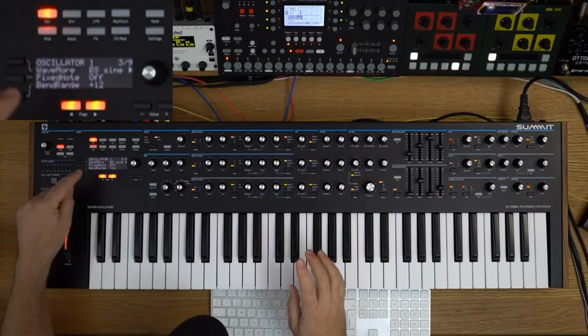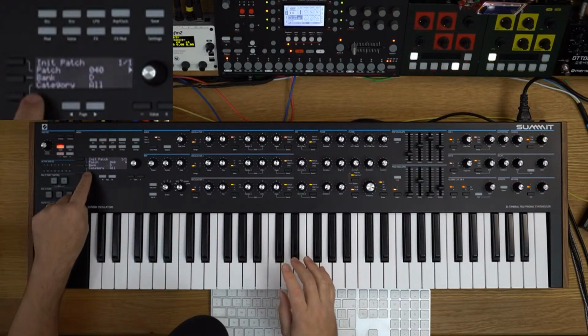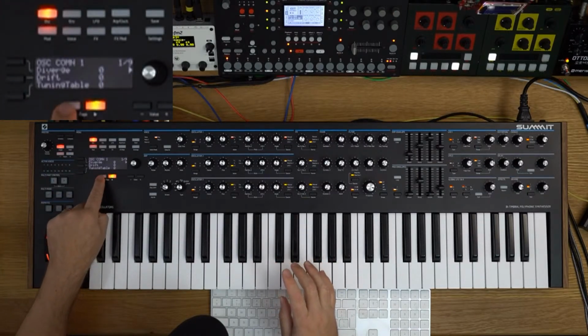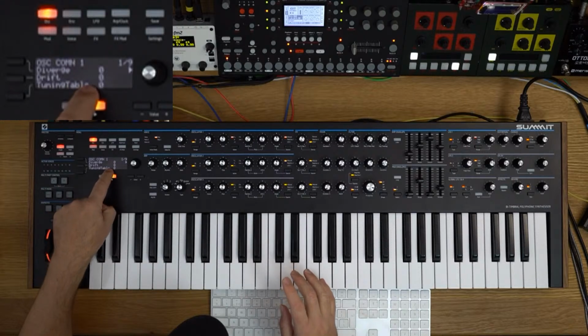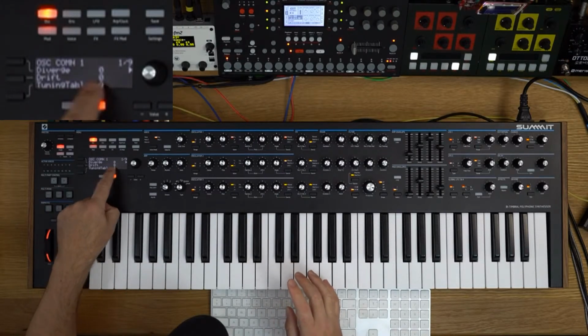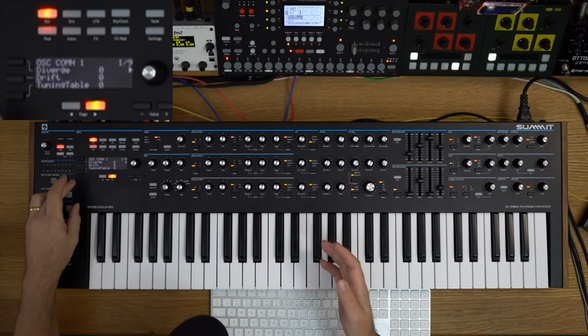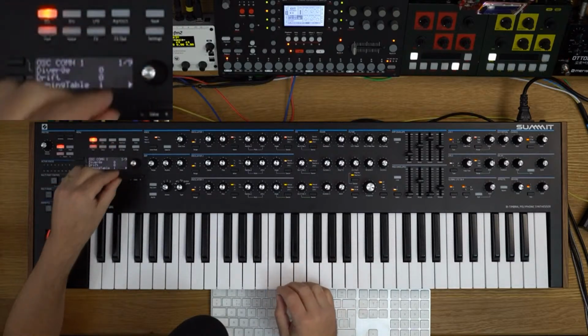Okay, that'll do. Now, I'm going to go to my oscillator menu. This is really worth experimenting with. At the minute, this is set to tuning table 0. Tuning table 0 is basically no tuning table. So let's go to a different tuning table.